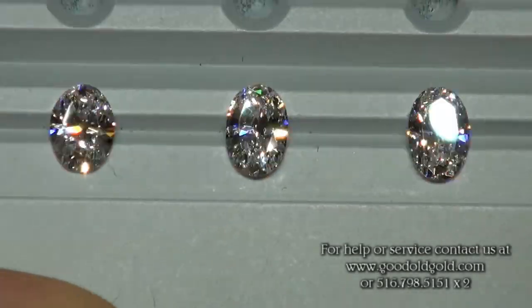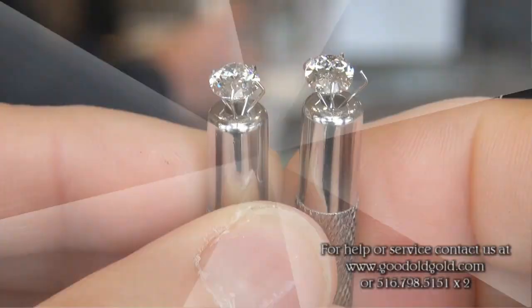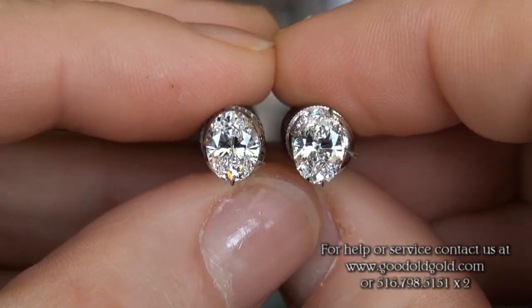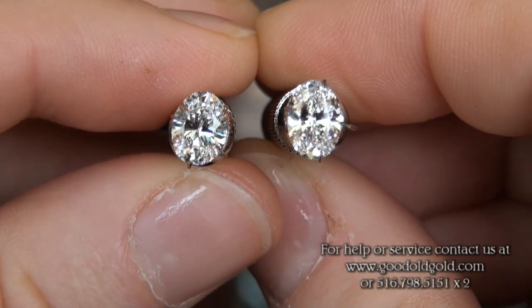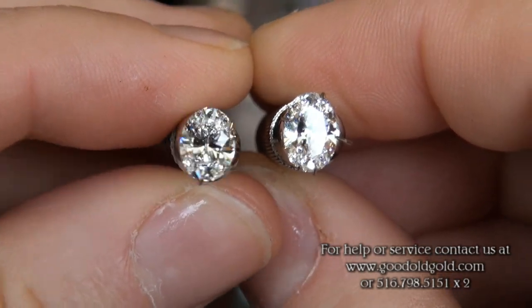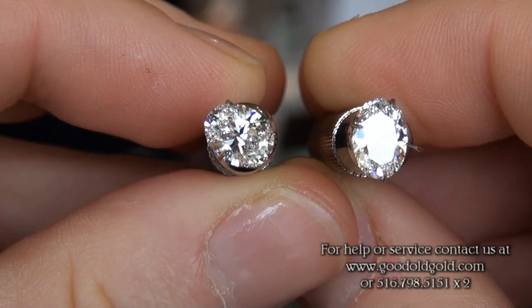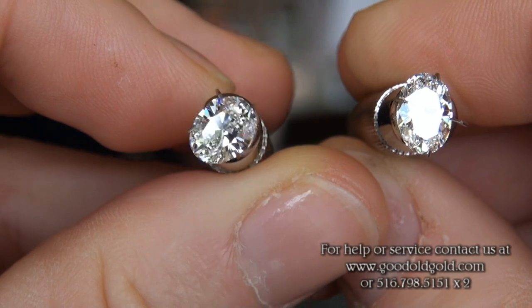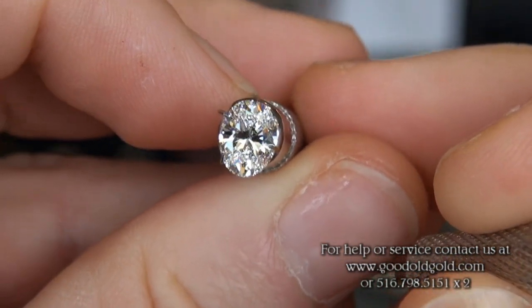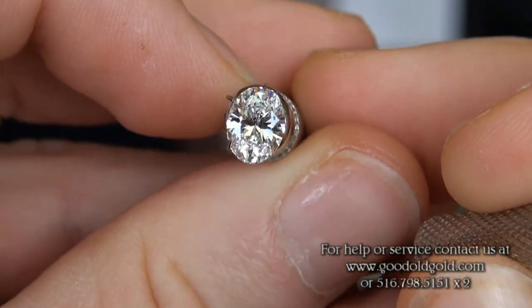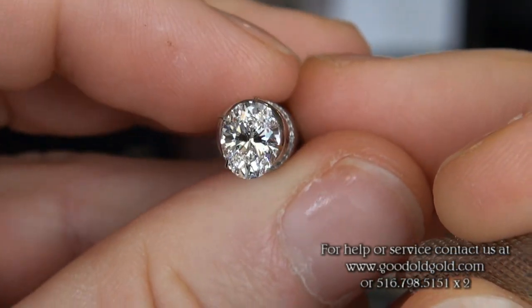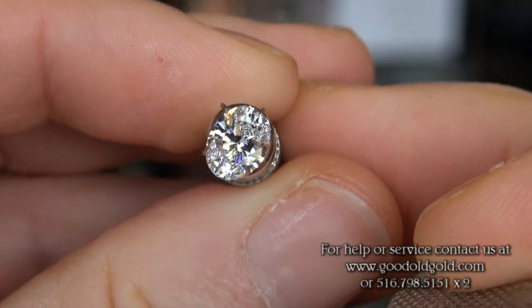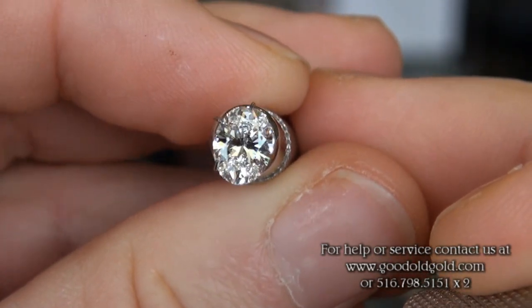All right, now we're going to go by the window and look at them in natural daylight. As we're here in natural daylight, we're going to go in the same order. The diamond to the left is that 1.09 F VVS-2. Phenomenal value, coming in I think right at like $5,995 or something like that. An absolutely stunning oval. Tremendous value. This diamond easily worth $1,000 more, if not more, with that F VVS-2 designation.